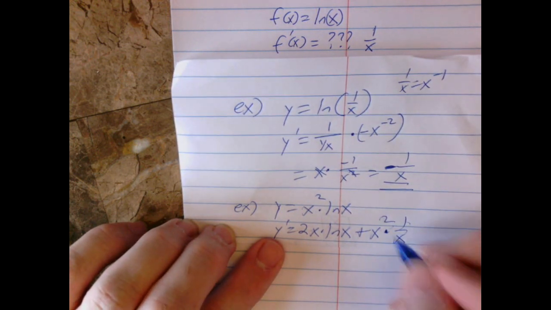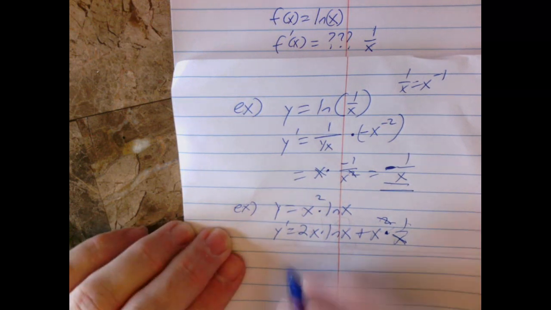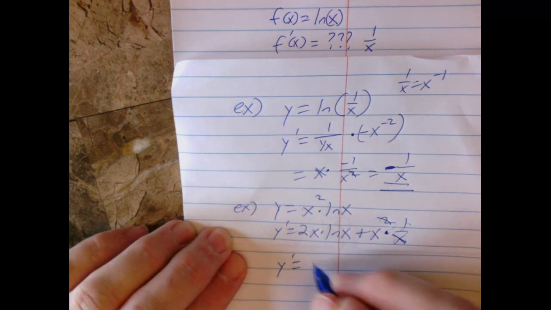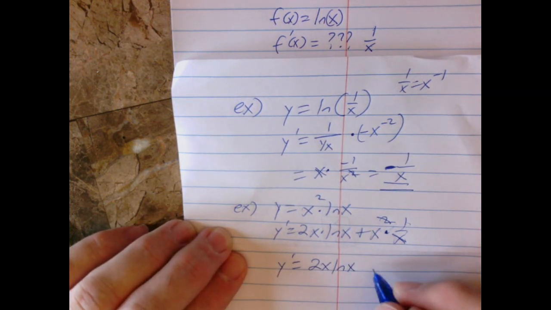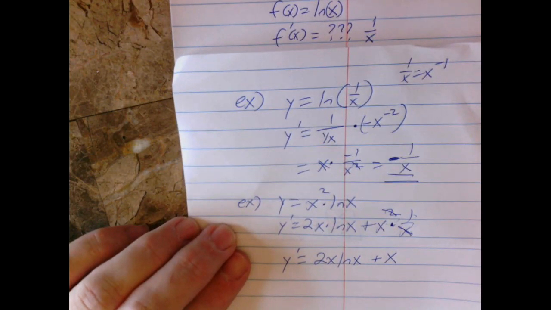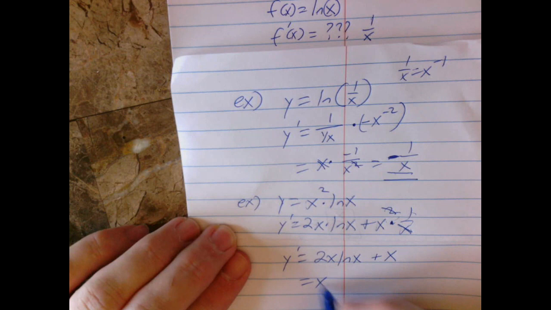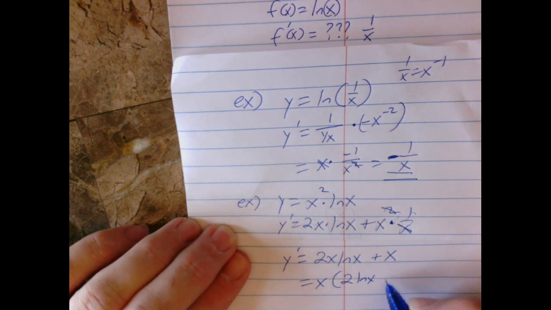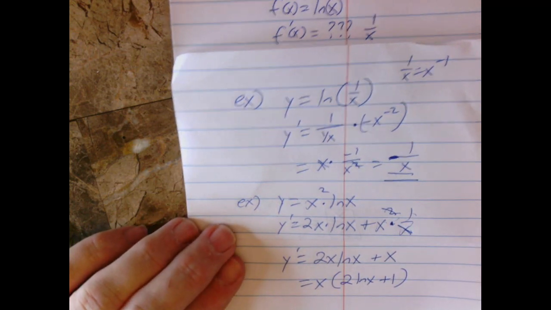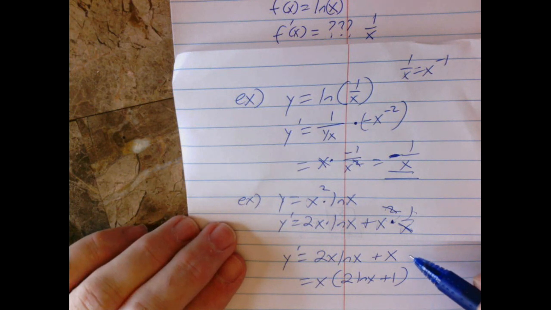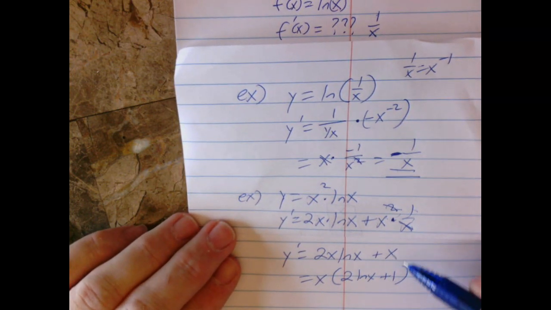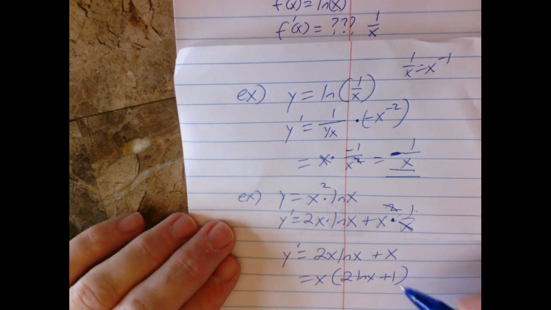We can simplify that a little bit. So this would become 2x natural log of x plus x. And I guess if this is a book problem, they probably would factor out the x, leaving you with 2 natural log of x plus 1. This would be okay. This isn't really that bad. But if you're checking the back of the book, or if it's a worksheet answer where the answer came from the back of the book, it might look like this.